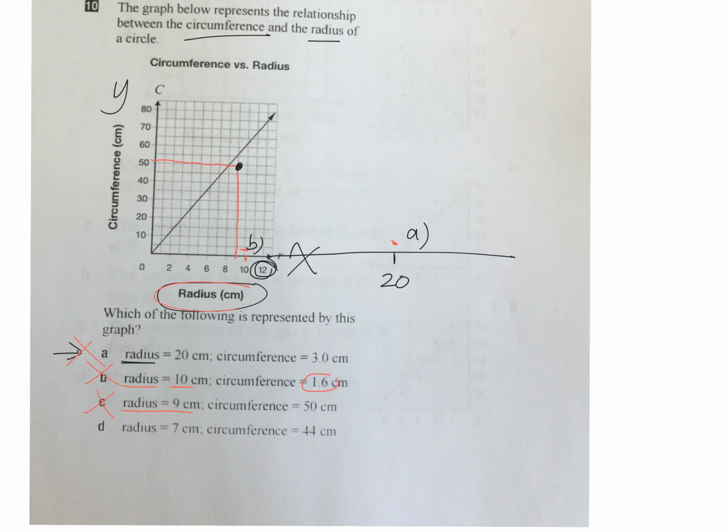Radius is 7. So we look again, x-axis 7. And what am I going up to? What number? 44 is here. 7, 44. Do those two points meet on the line? Yes. So what was the correct answer? D. Which of the following is represented by the graph? D is on the line. None of the other ones are on the line when you graph it.